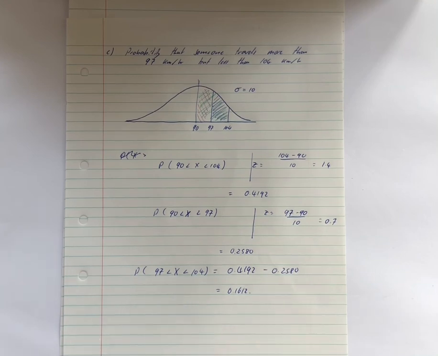Perhaps those are recommended safe travelling speeds for that area, and we're trying to figure out the number of people who are travelling in that safe zone. Cool. Hopefully that makes sense.